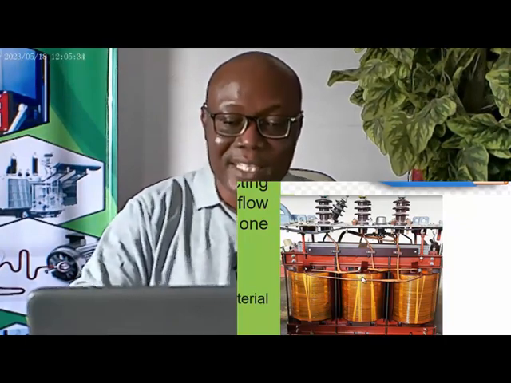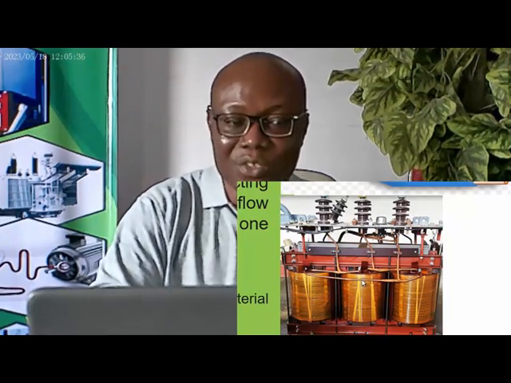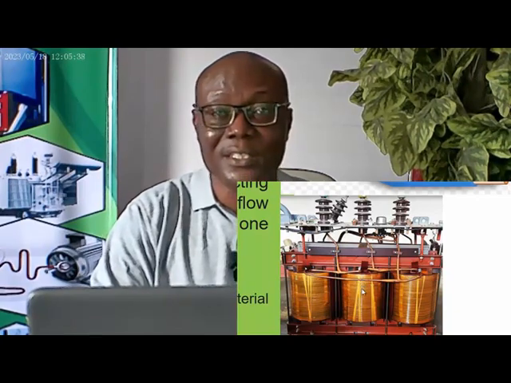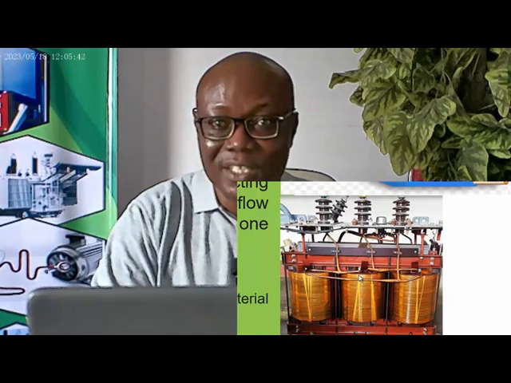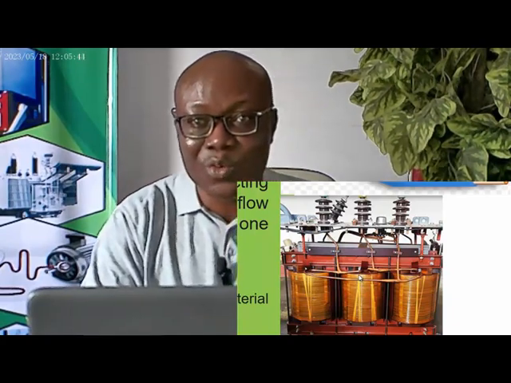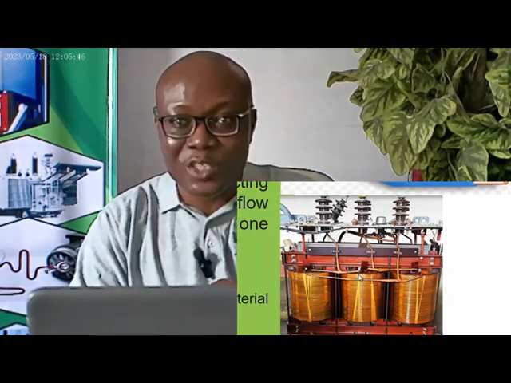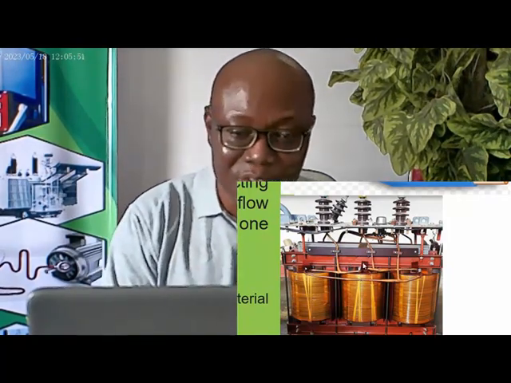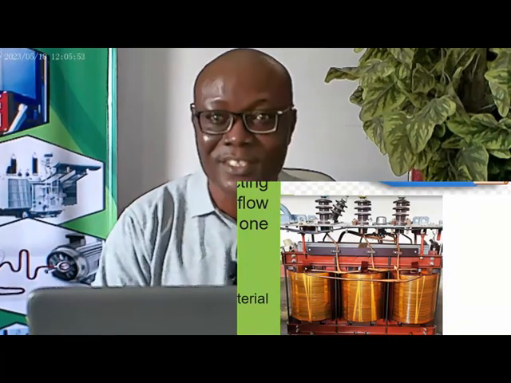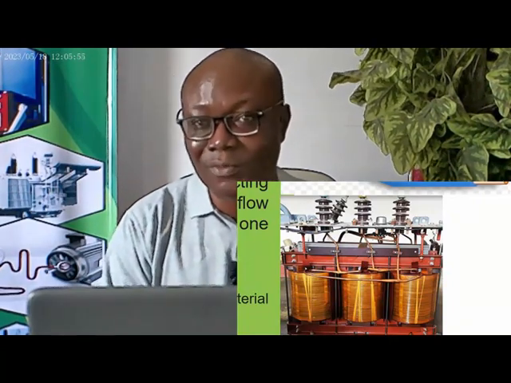So when you are carrying out insulation resistance test, it is that separation, the level to which that separation will withstand voltage pressure. Are we getting it? Whenever you hear me say pressure, since we are discussing electricity, you know that I'm talking about voltage.